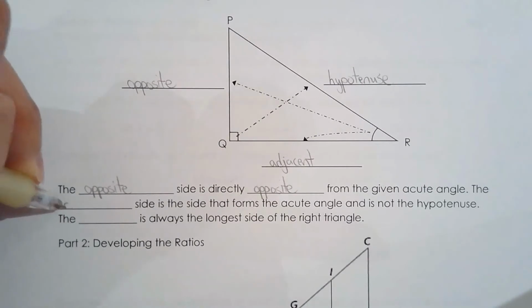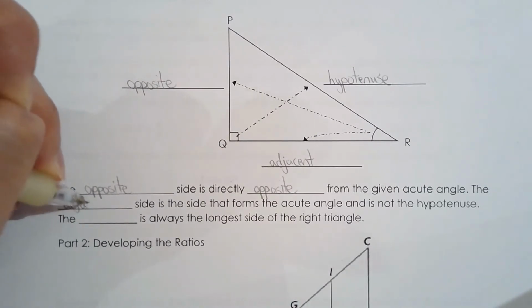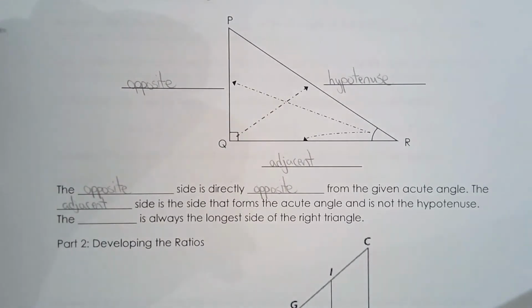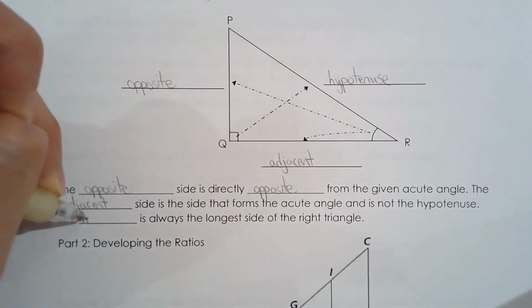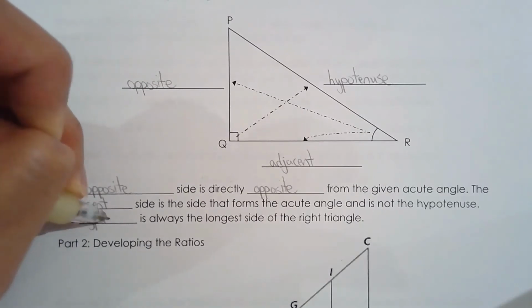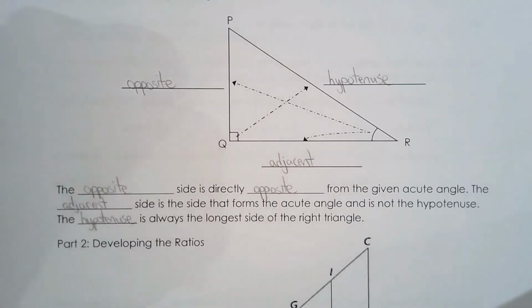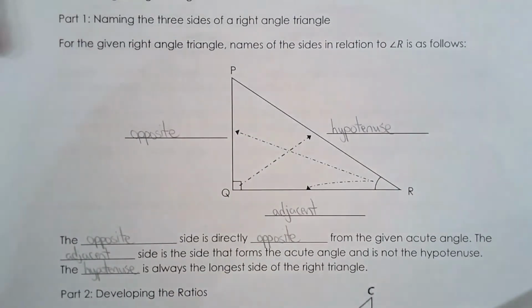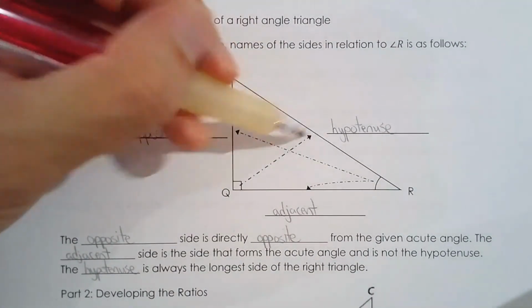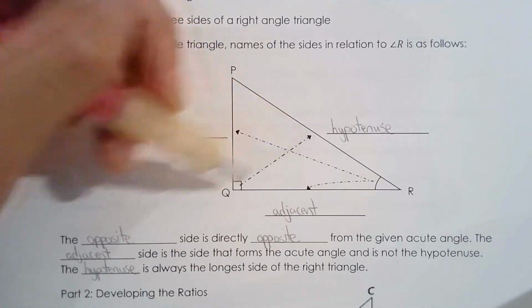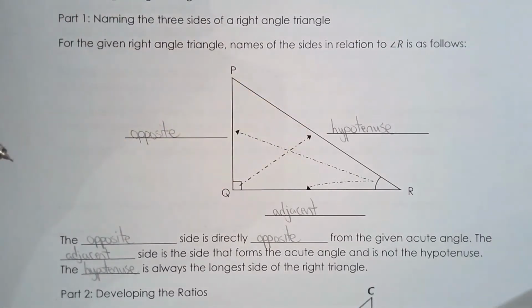That's the adjacent side. The adjacent side is a side that forms the acute angle. And lastly, the hypotenuse is always the longest side of the right triangle. And of course, we also want to add the fact that the hypotenuse is directly opposite to the right angle. So that's how you know that's the hypotenuse.